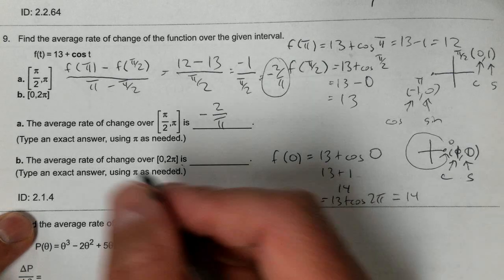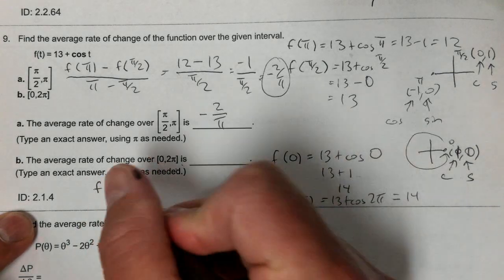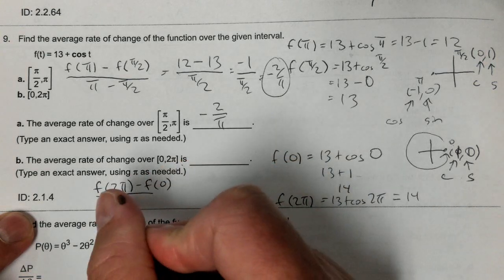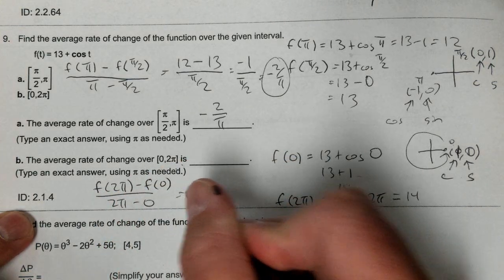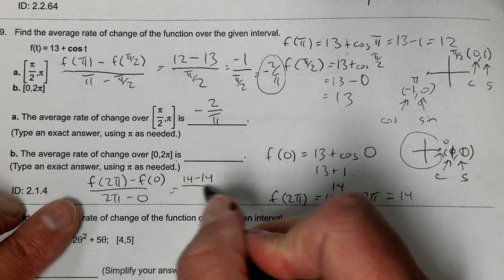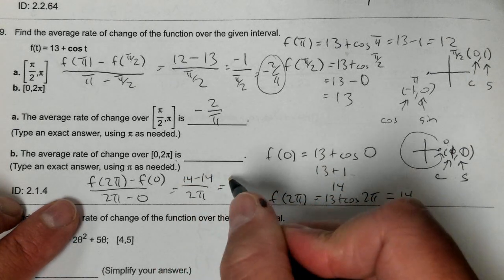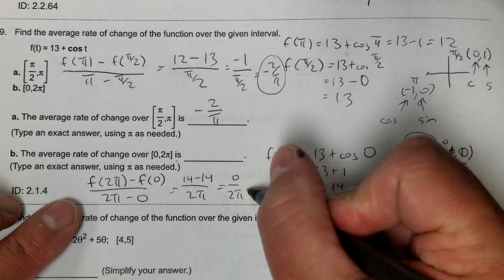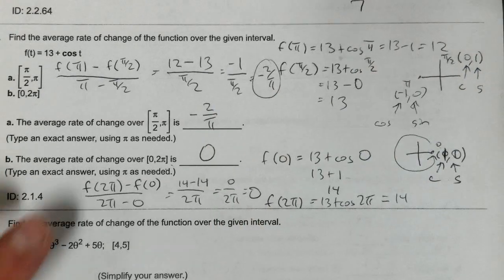So what that tells us is when we're doing f of 2 pi minus f of 0 over 2 pi minus 0, that we get 14 minus 14 over 2 pi, and 0 over anything except for 0 would give you 0. So 0 is your answer.